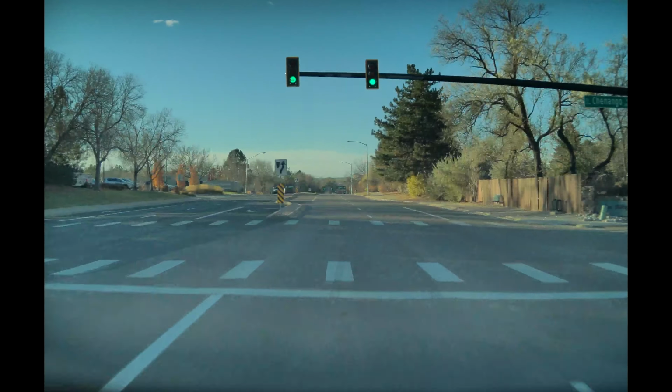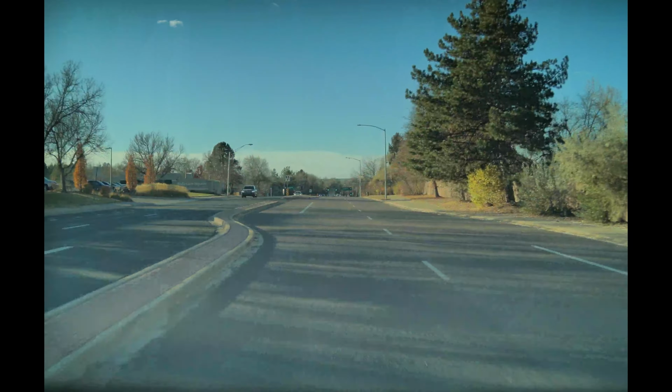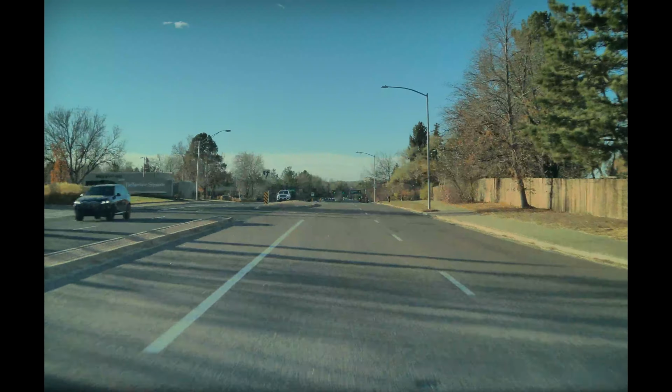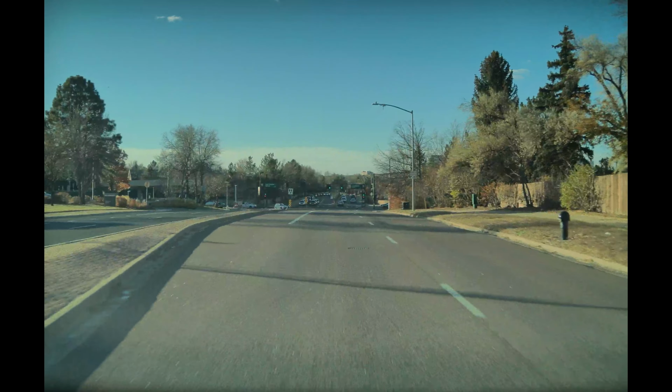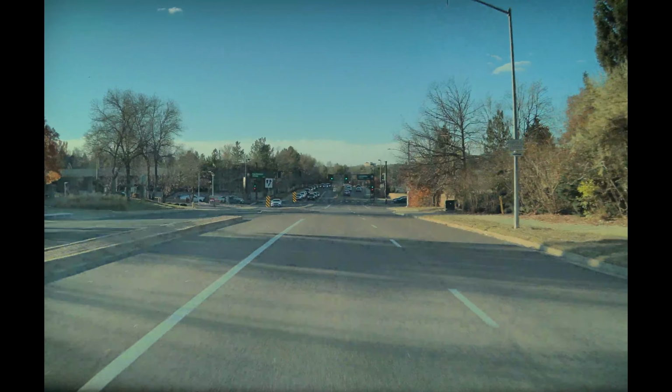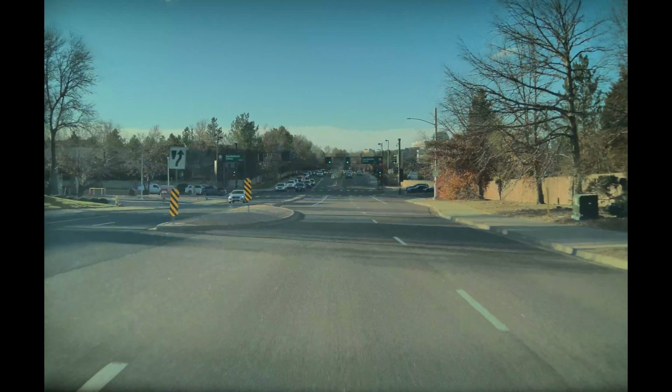And funny thing, it did the same thing at another light, but I didn't include it. I just didn't want to make it too long.